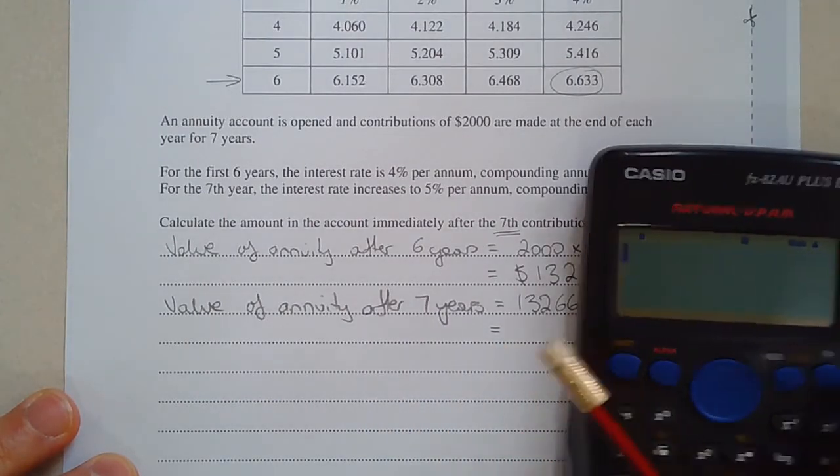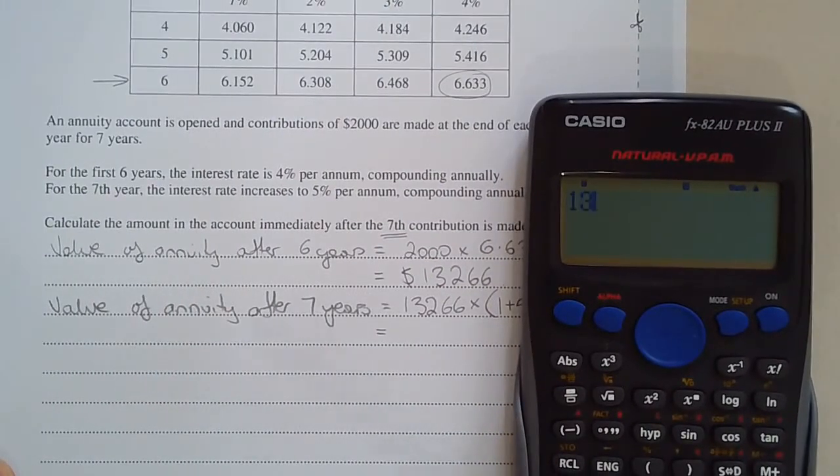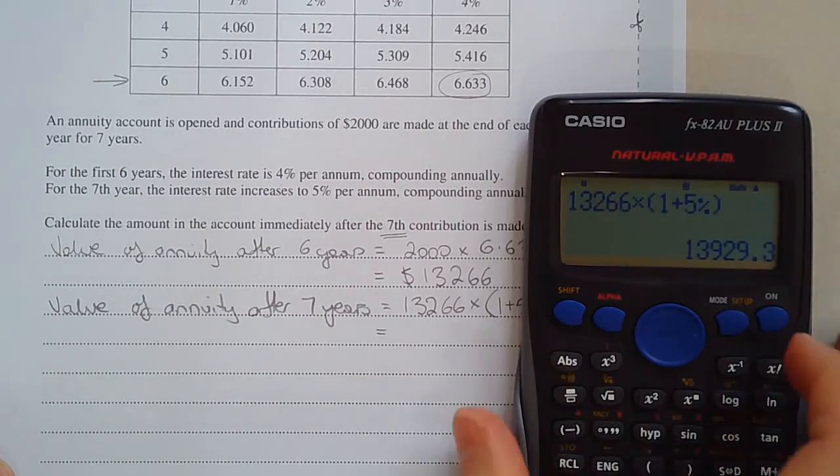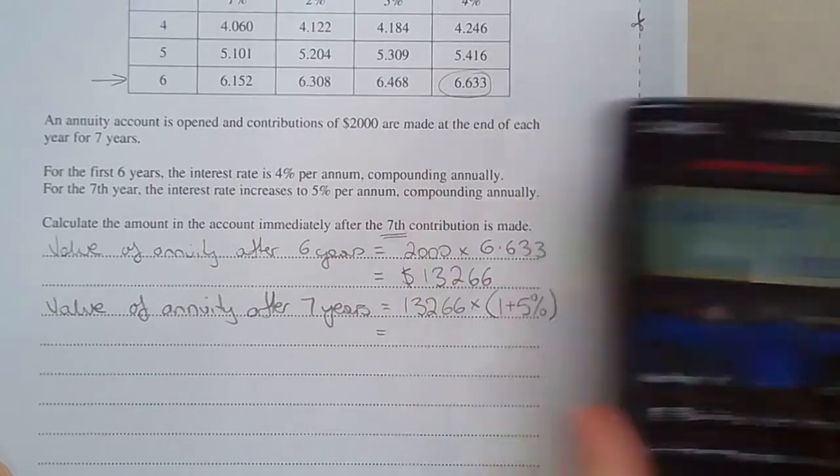Okay. So just enter that here. So 13,266 multiplied by 1 plus 5%. And we get $13,929.30. Okay.